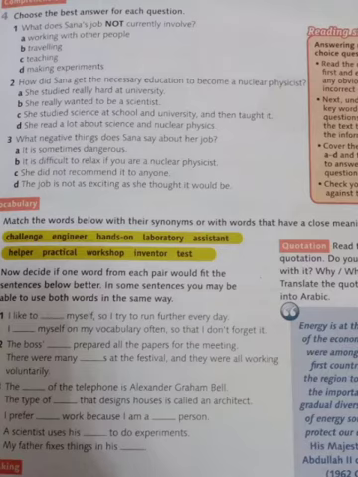Now decide if one word from each pair would fit the sentences below better. In some sentences, you may be able to use both words in the same way. 1. I like to gap myself, so I try to run farther every day. According to the context, the suitable word here: I like to challenge or I like to test myself, so I try to run farther every day.